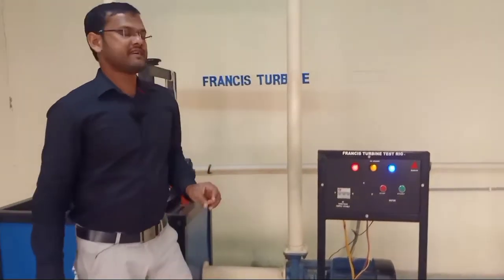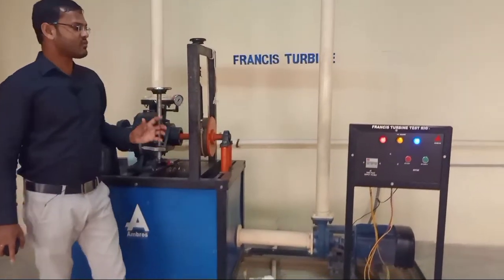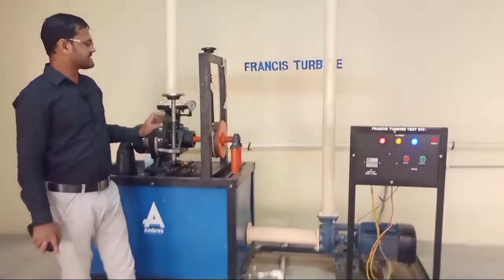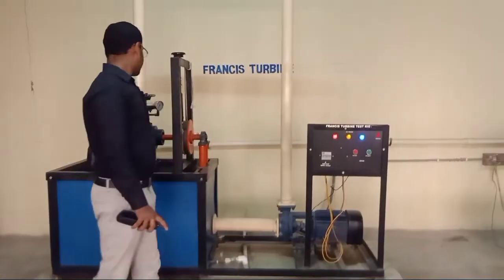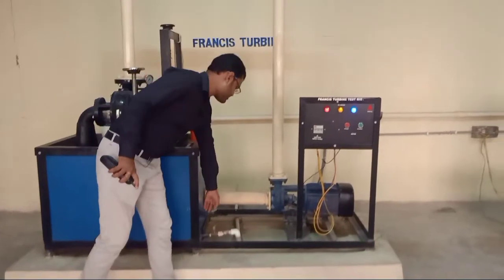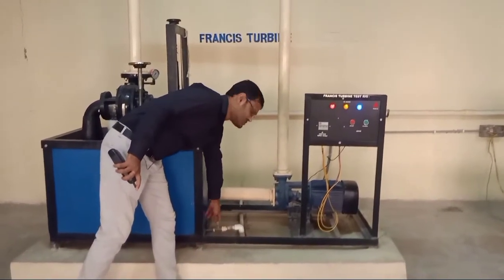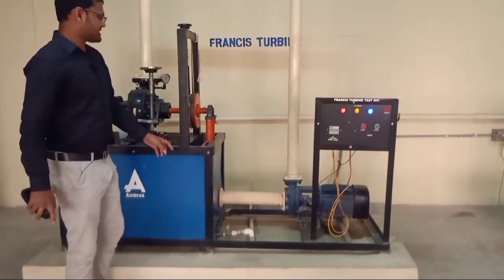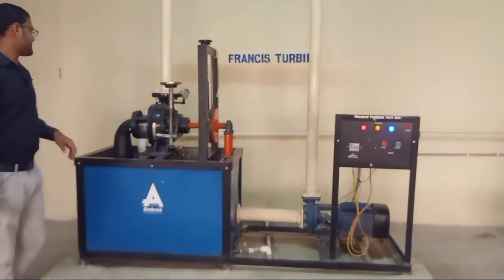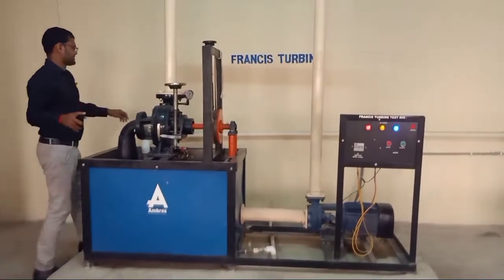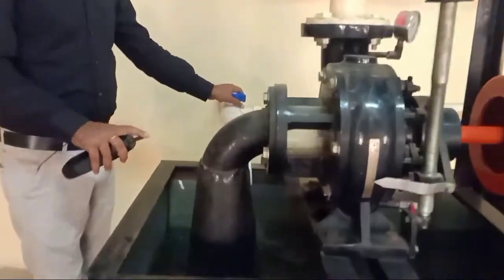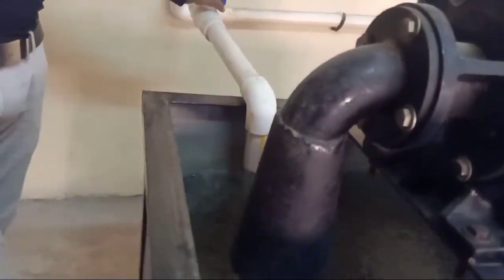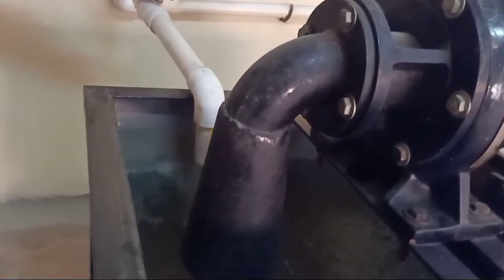Now I am going to discuss the procedure of this experiment. First of all, we need to close this valve to stop the discharged water. Then fill the water at least 75% to 80%.